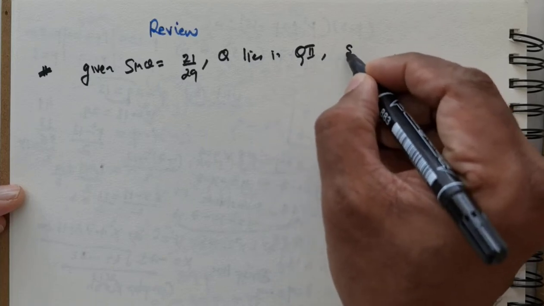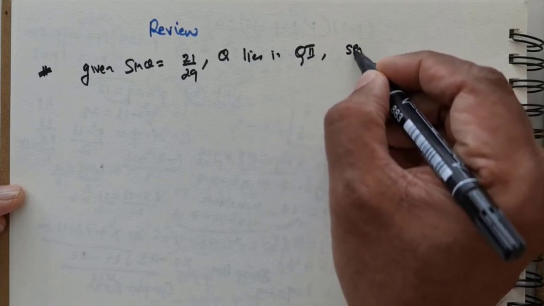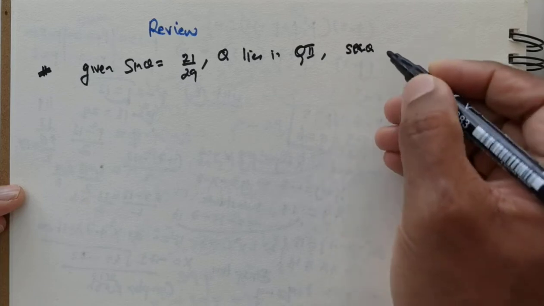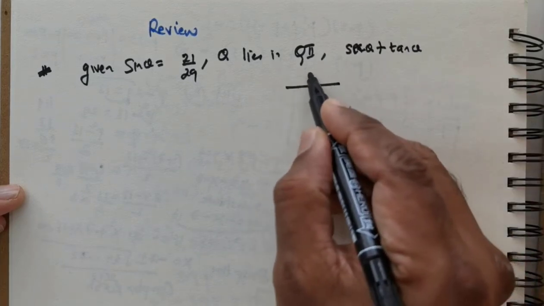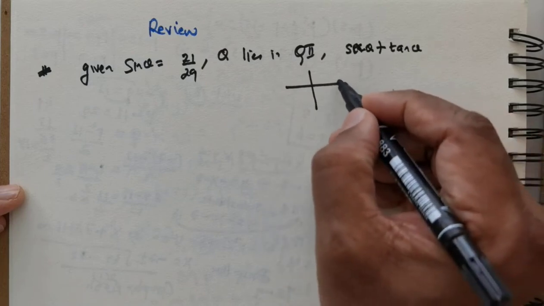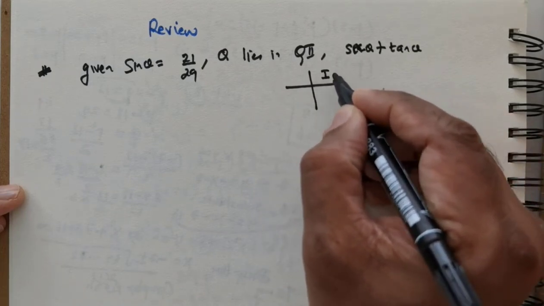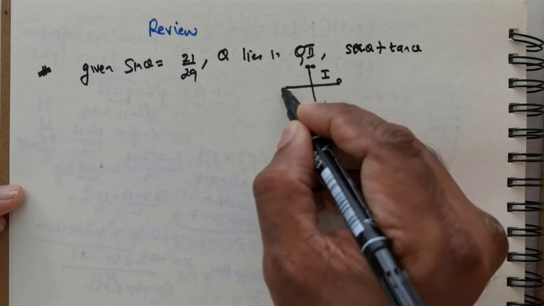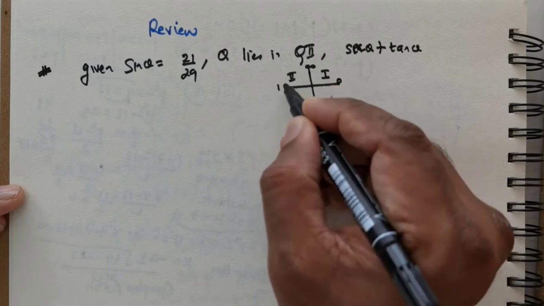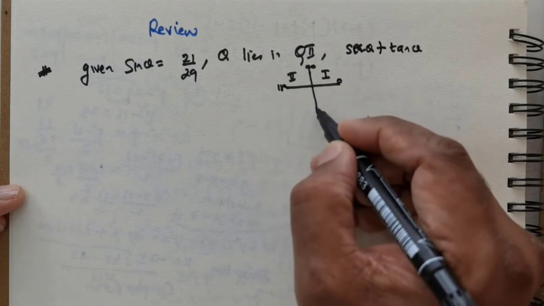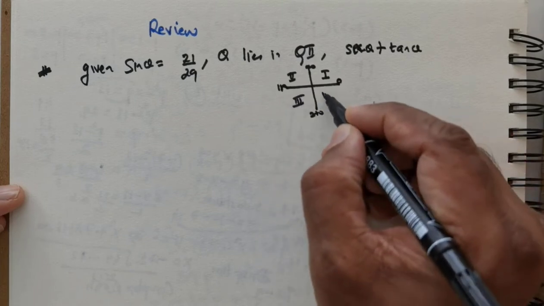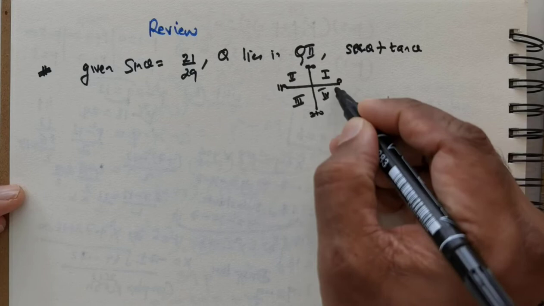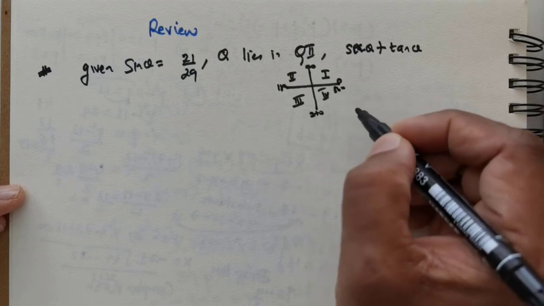Then we are asked to find the value of secant theta added with tan theta. Now if you were to take the quadrants, this is the first quadrant 0 to 90, this is the second quadrant 90 to 180, and this is the third quadrant. This is the fourth quadrant, 270 to 360.